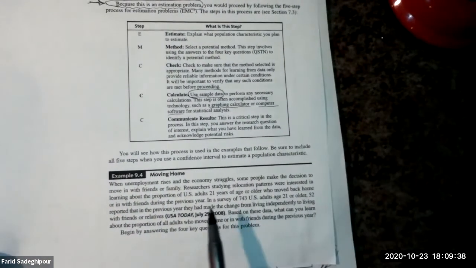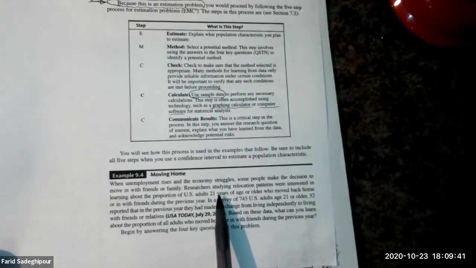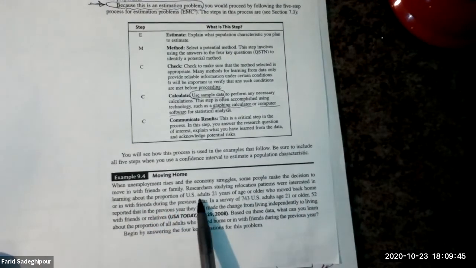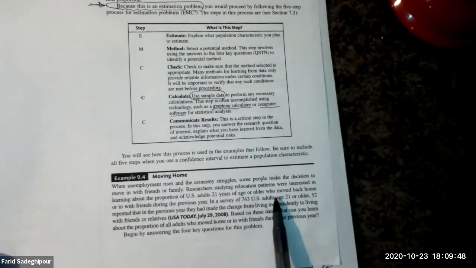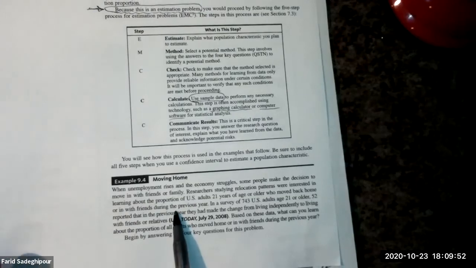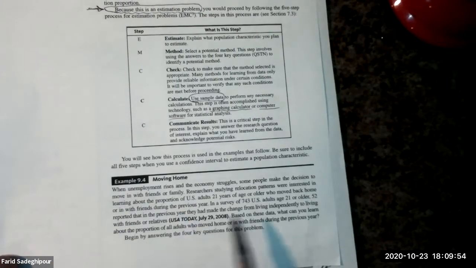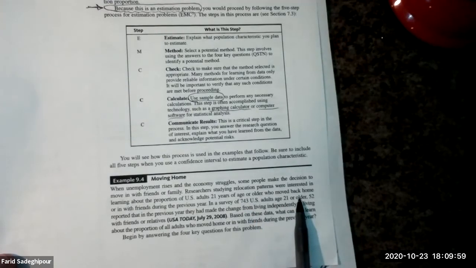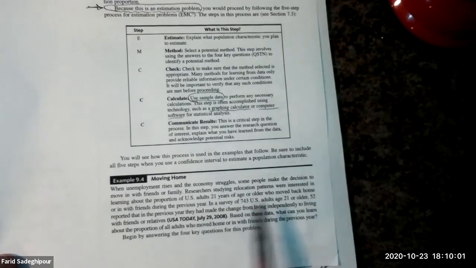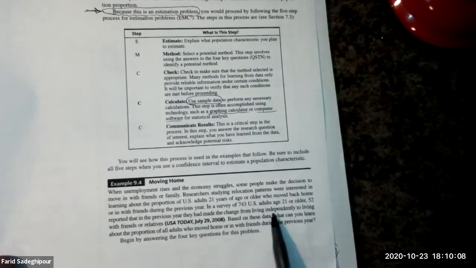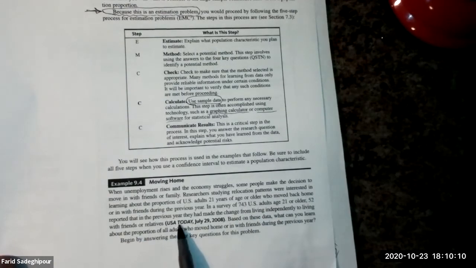In example 4, they're saying researchers studying relocation patterns were interested in learning about the proportion of US adults 21 years or older who moved back home or in with their friends. So they have taken a sample of 743 people aged 21 or older, and 52 of them reported that in the previous year they moved in with their parents. They have changed from living independently to living with their friends or relatives.